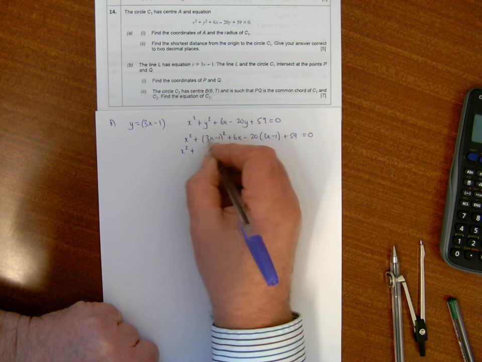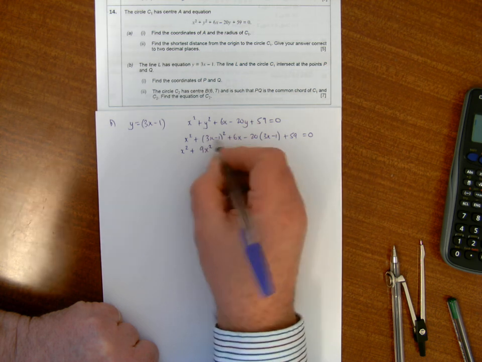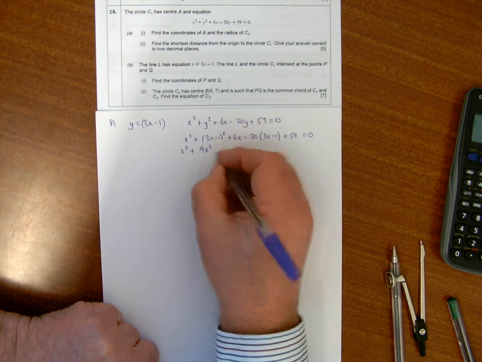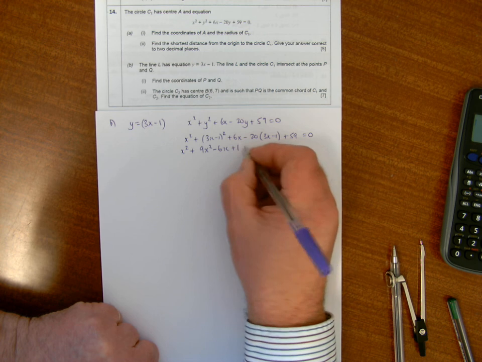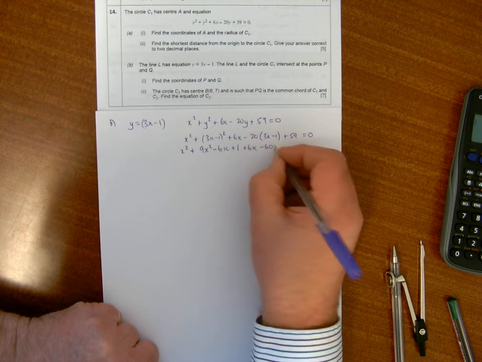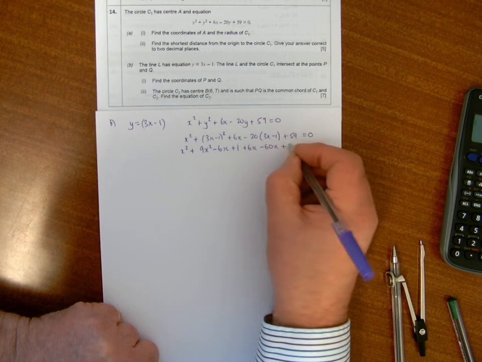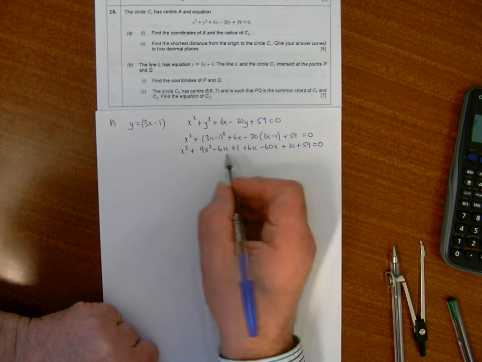Expand the bracket then, so 3 terms: square the first, 9x squared, multiply them together and double it, so that's minus 6x, and square the last is plus 1. Plus 6x, minus 20 times 3x is minus 60x, minus 20 times minus 1 is plus 20, plus 59 equals 0.